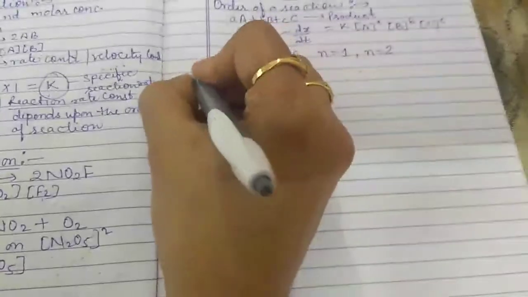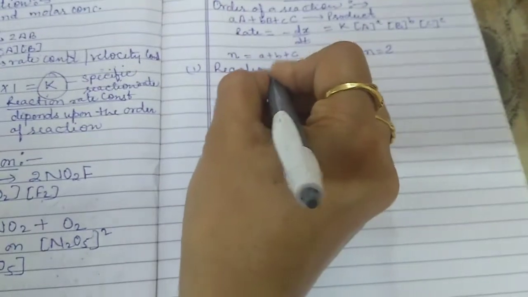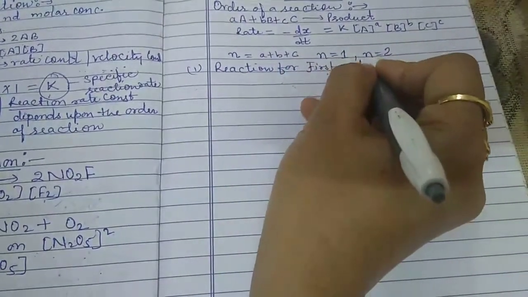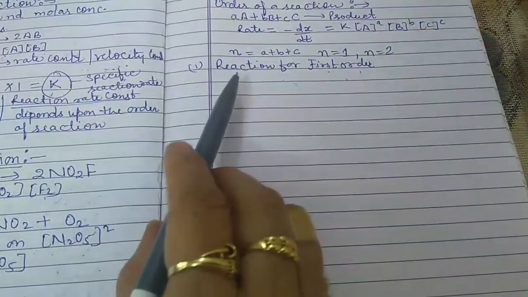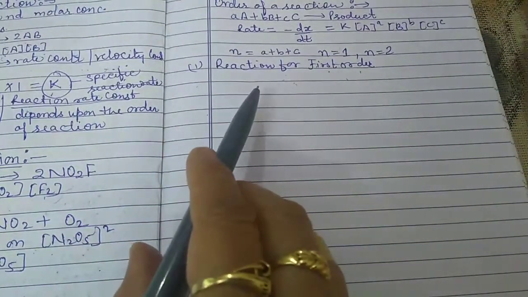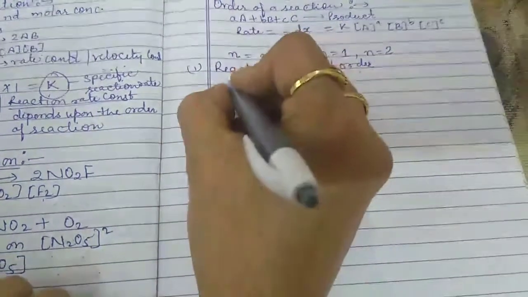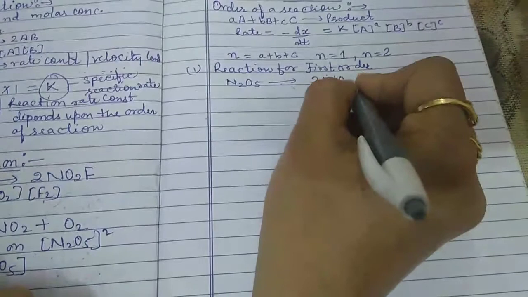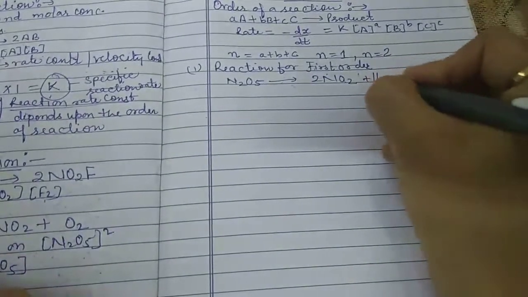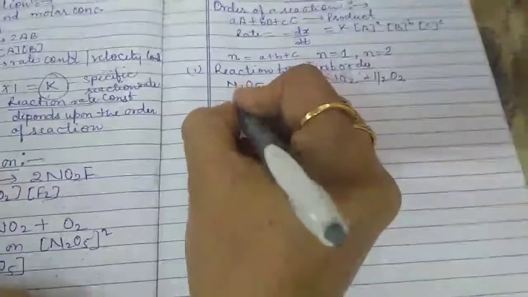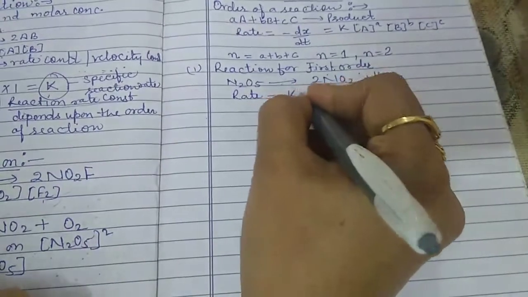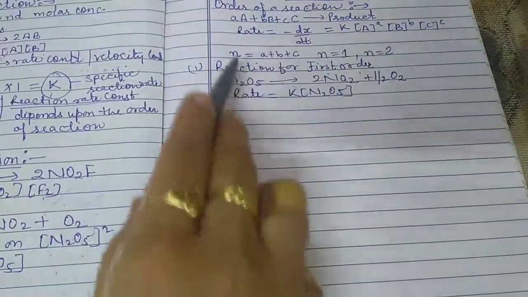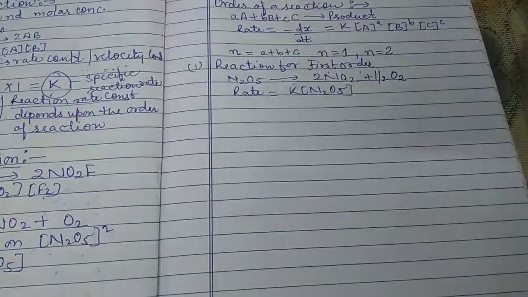First of all, let us discuss reactions of first order. The best example of a first order reaction is the decomposition of nitrogen pentoxide, N2O5. When the decomposition of nitrogen pentoxide takes place, we get nitrogen dioxide plus half O2. For that reaction, rate is equal to k [N2O5]. This is the rate expressed for the first order of reaction.